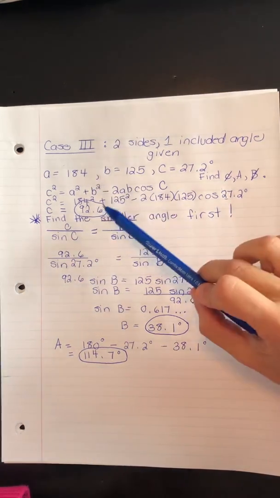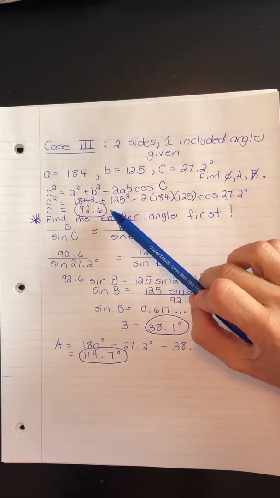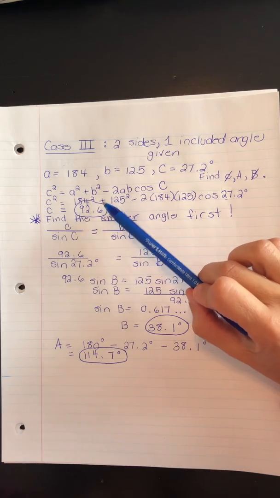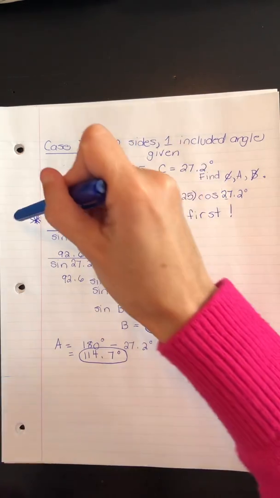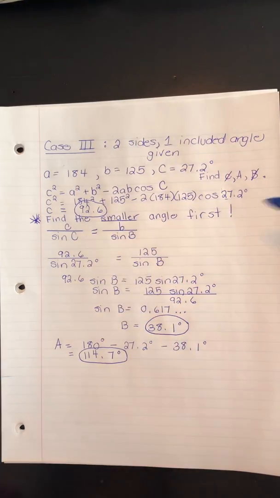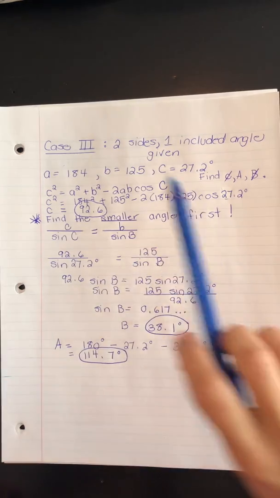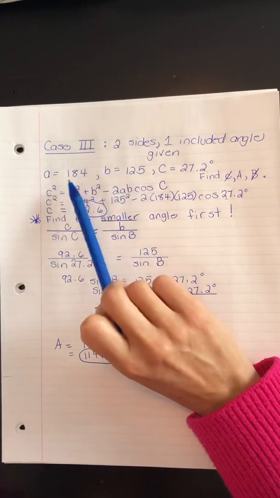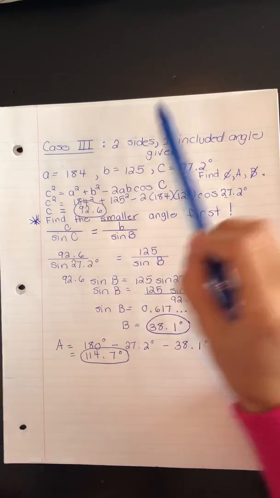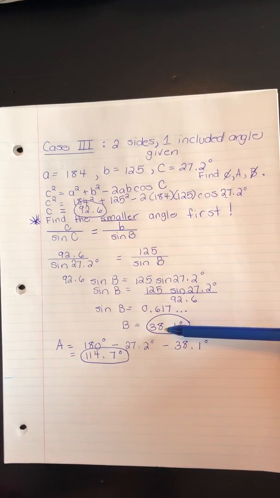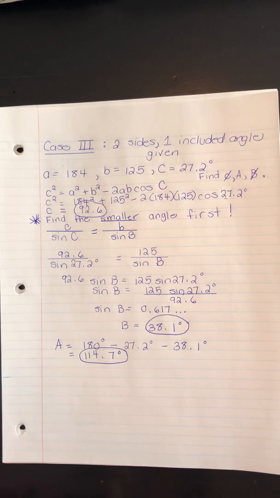You're going to have to start with the cosine law to find the missing side length. Once you've done that, you'll be able to use the sine law. Just follow this one rule. Find the smaller angle first. It'll be opposite the smaller side. So B here is a smaller side. So we found angle B first. The last angle can be found with subtraction.